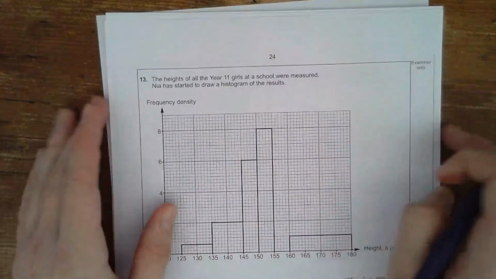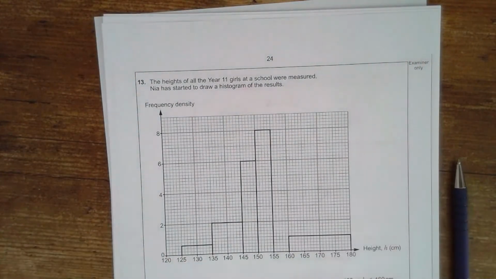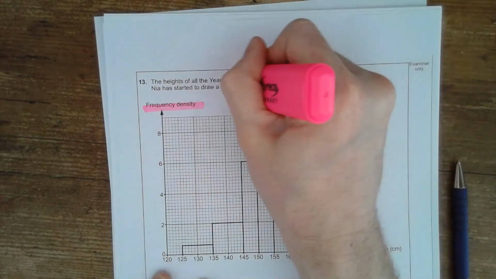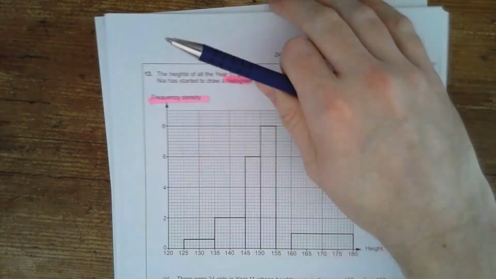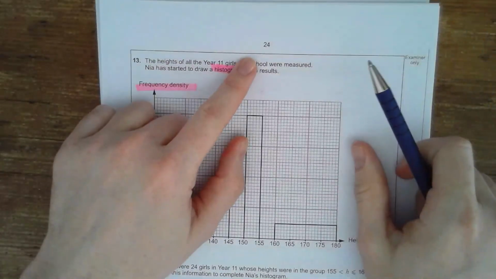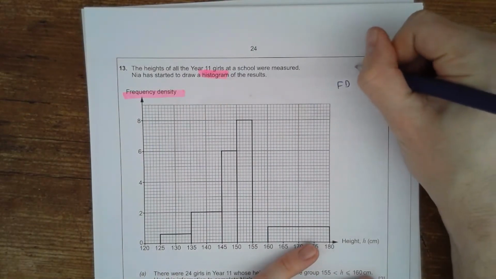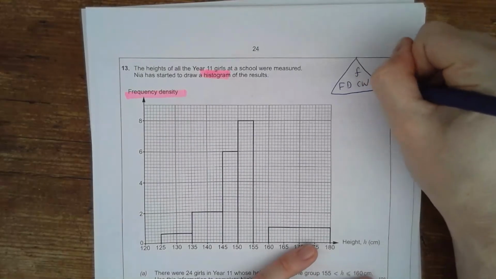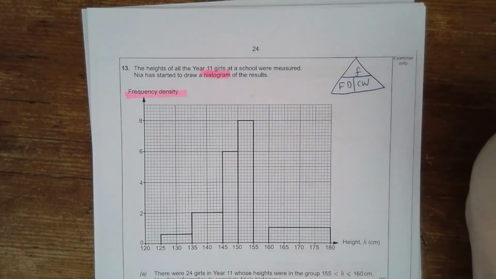Question 13. Now, before I've gone too far, I've already seen the word here, frequency density. This is not a bar chart. This is a histogram. It'll say it somewhere. There we go, histogram. It's not going to be as easy as just reading things off simply by the time you get to page 24 of a higher tier exam. You need to know this formula. Frequency density is equal to frequency divided by class width. Now, again, I tend to put this into a triangle because we can rearrange that formula quite a lot, or you can be asked to rearrange it quite a lot.